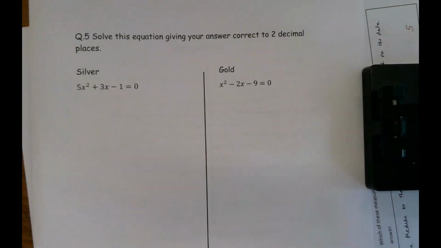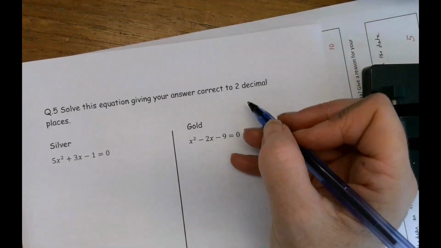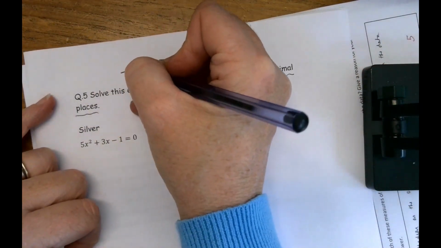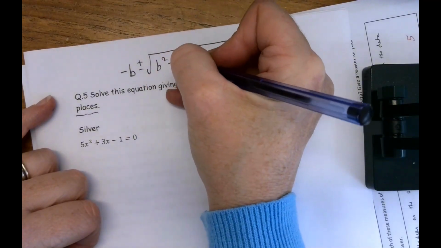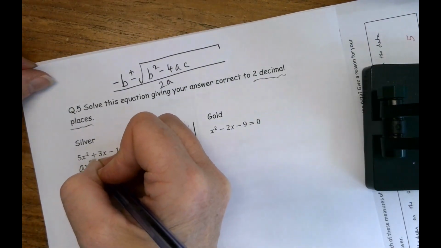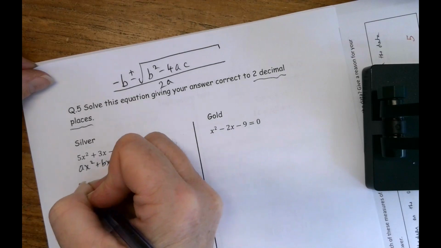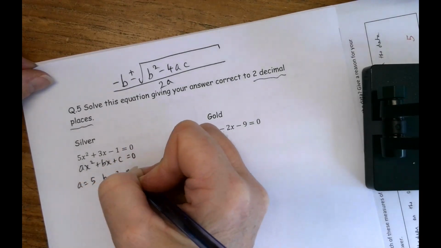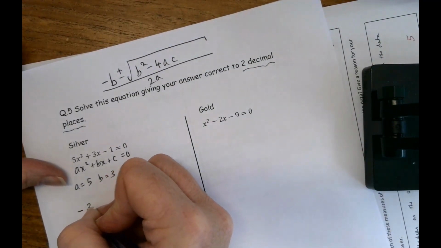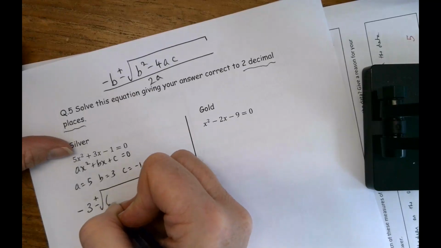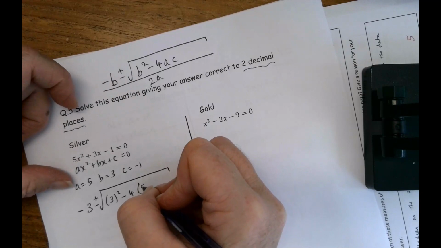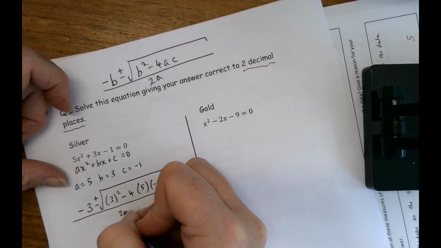Okay. Minus b formula, how do I know? Because look, give your answer correct to 2 decimal places, and it's a quadratic. Minus b plus or minus the square root of b squared minus 4ac all over 2a. Okay, so ax squared plus bx plus c equals 0. a is 5, b is 3, c is negative 1. So minus b, so minus 3 plus or minus the square root of 3 squared, b squared, minus 4, that's always a 4, by a is 5, by c is minus 1, all over 2 by 5.